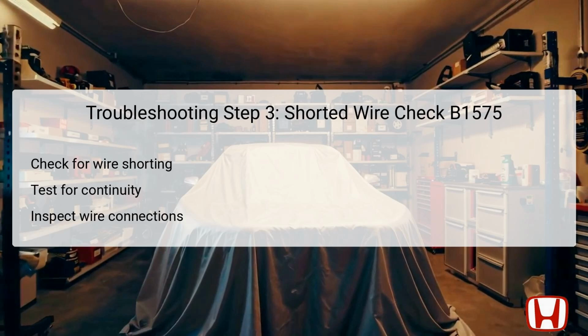If the test shows continuity between these wires, it indicates a shorted condition, which needs immediate attention. Ensuring that there are no shorts is essential for the proper functioning of the automatic lighting sensor and control unit. If shorts are found, immediate repair is needed. If not, proceed to the next troubleshooting step.